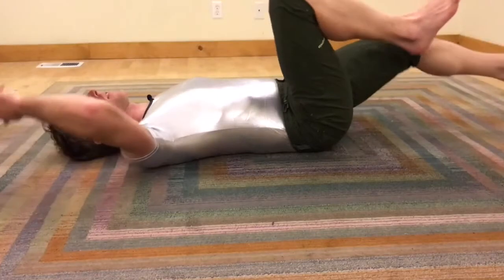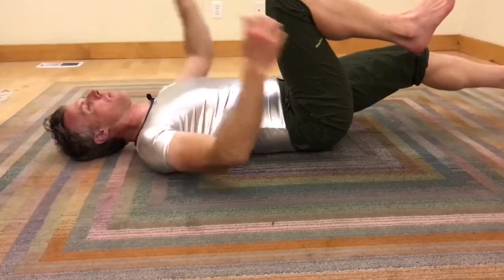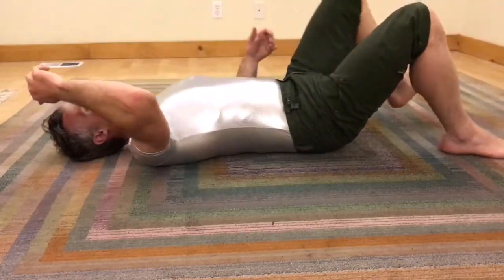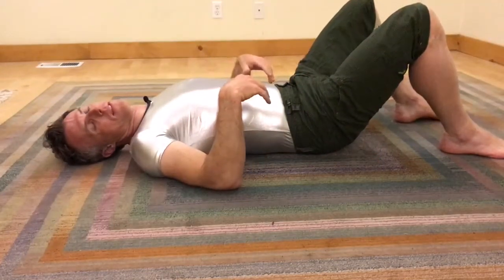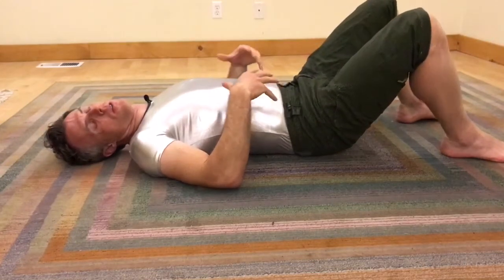a great variation that simulates function very well because walking is an opposite kind of movement where the opposite arm and the leg flex at the same time. It's a great variation, assuming you can control the abs.